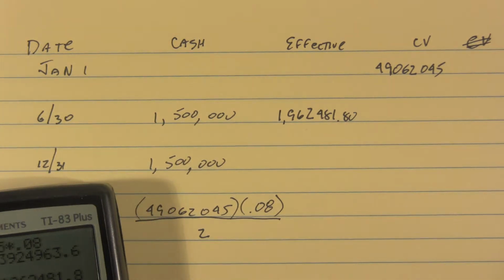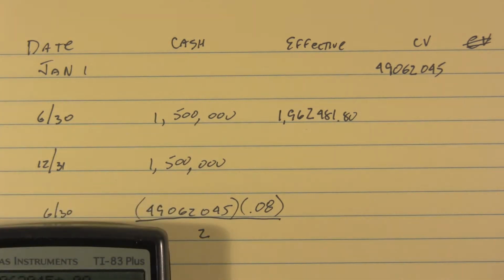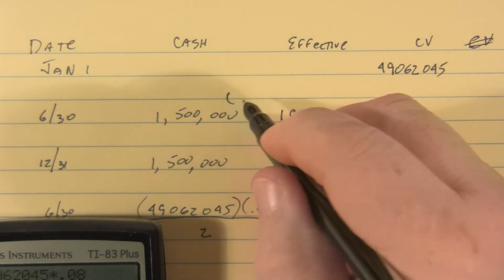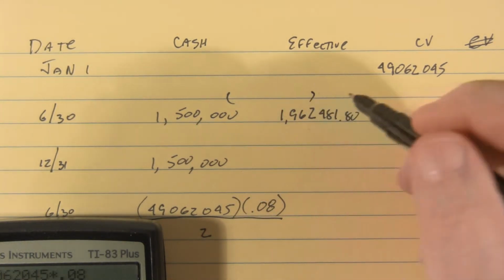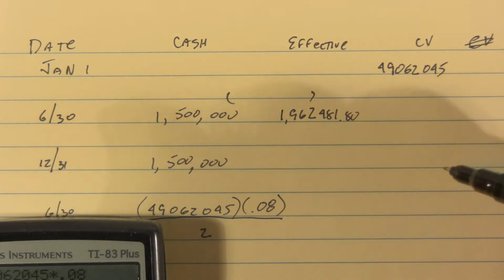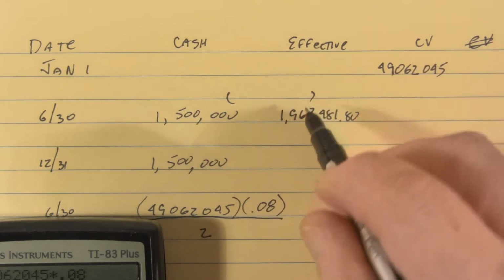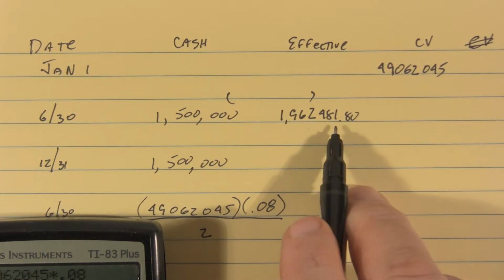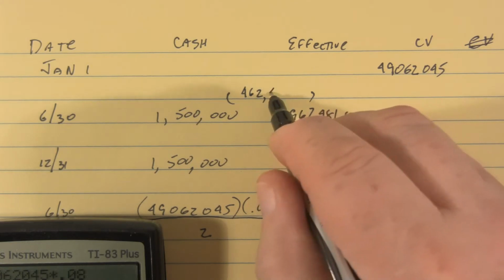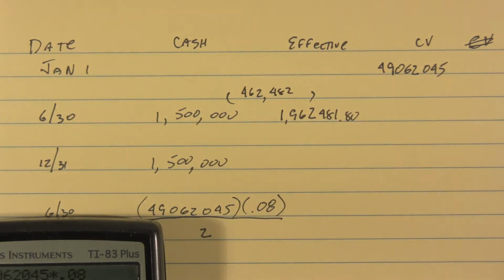The difference between those, and that's the amortized amount, is $462,482.